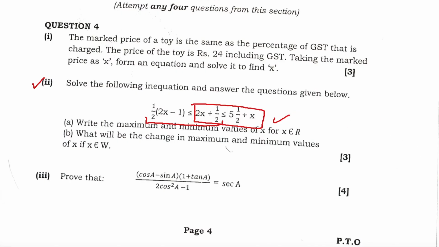Can we skip this? Yes. Only thing is that here, what will be the change in maximum and minimum values of x if x was a whole number? Will you be able to handle this? Yes, ma'am. Maximum, minimum? Yes, ma'am. Or you want me to do this? No, ma'am. We can handle it. You can handle it? Okay.